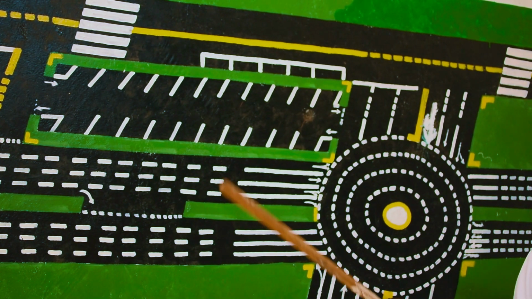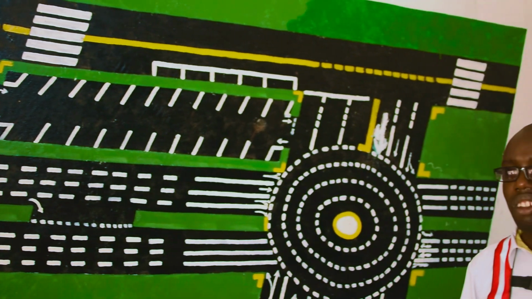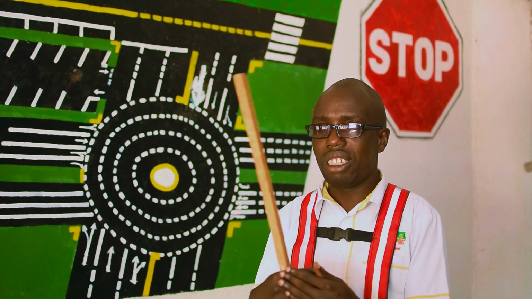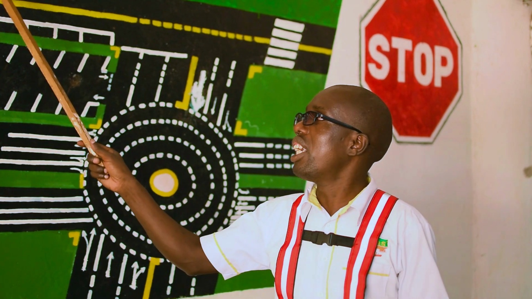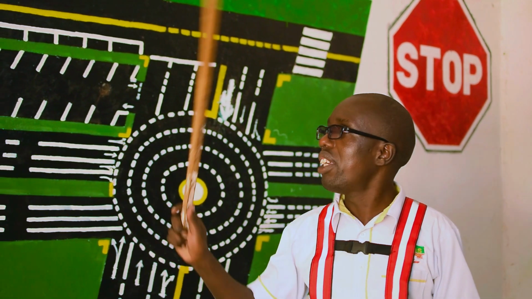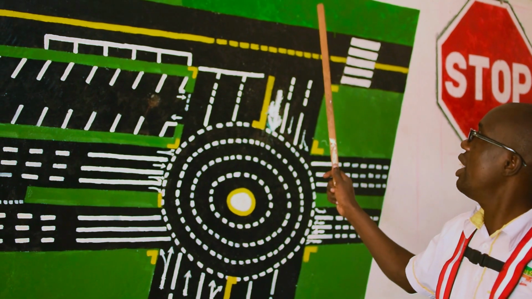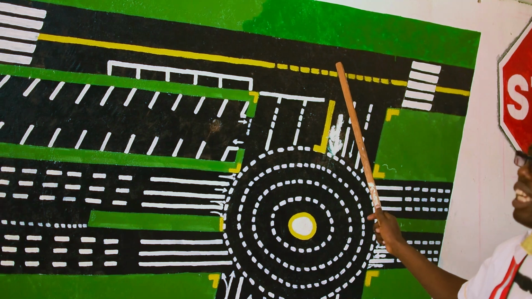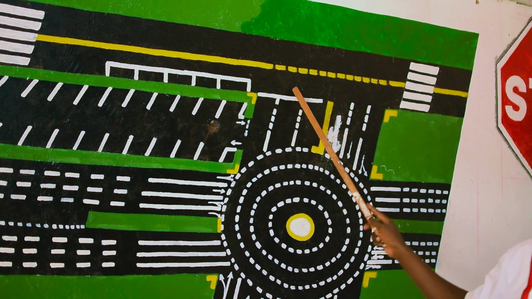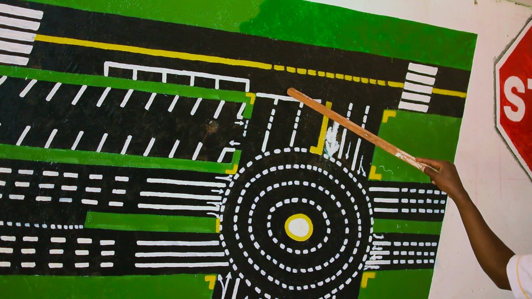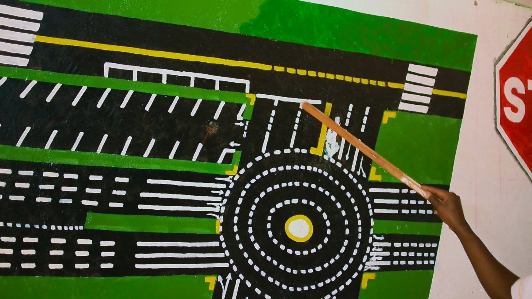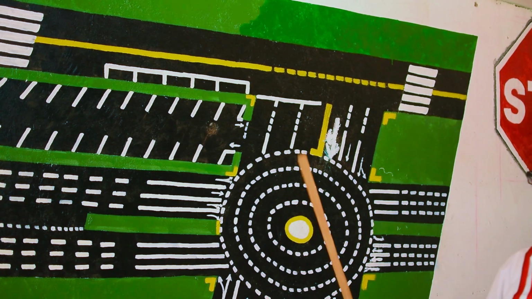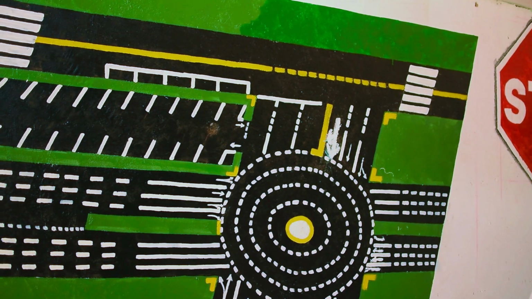The reason why it is called a single carriageway or a two-way traffic road, there are two reasons. Reason number one, traffic can move in opposite directions. Reason number two, it is divided by a yellow line. We have a yellow continuous and a yellow broken line. Within yellow broken lines, you are allowed to overtake when the road is clear, and you can also cross. But on a yellow continuous line, there is no overtaking, no crossing.